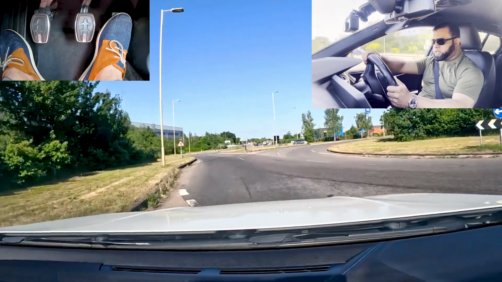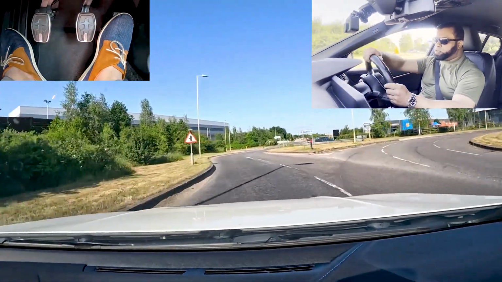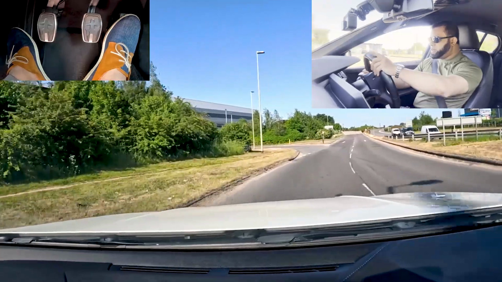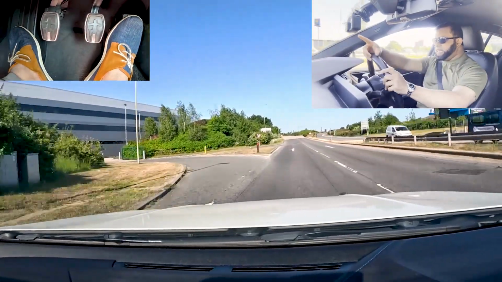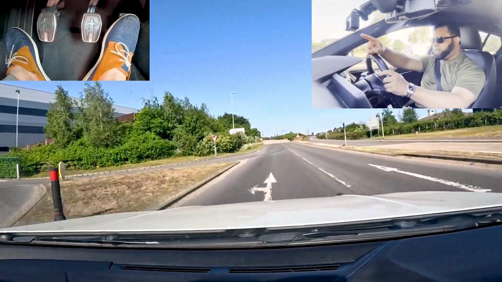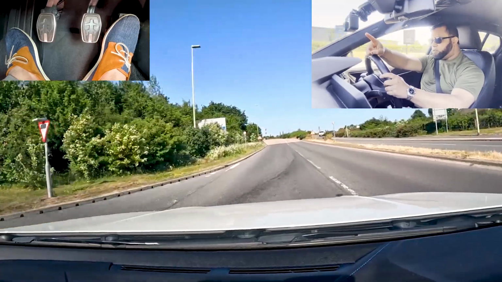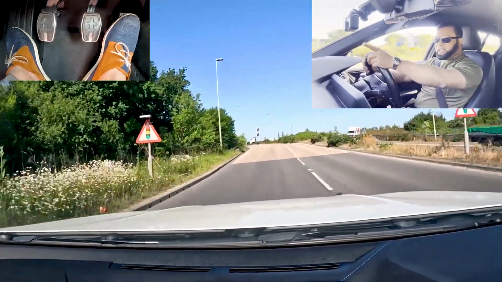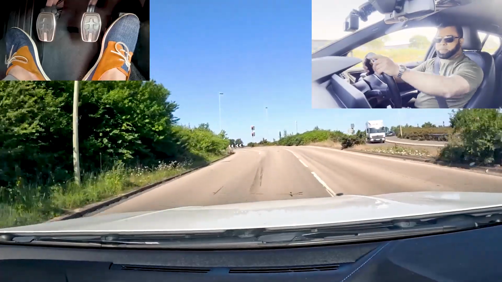Now I'm coming. Done. On this roundabout, we're going to follow Lee, L-E-E, Lee. Look on the sign. And as you can see, Lee is the second one straight ahead at 12 o'clock. Can you see? 12 o'clock, second straight. Which lane do I need? Left lane. But in this case, left is not going straight. We need the middle lane.